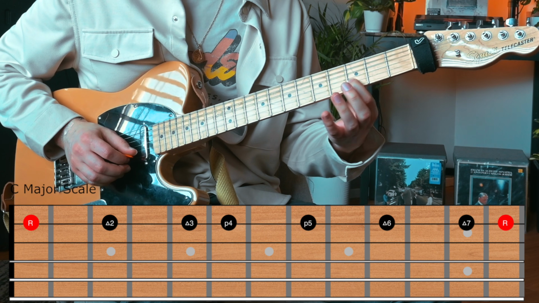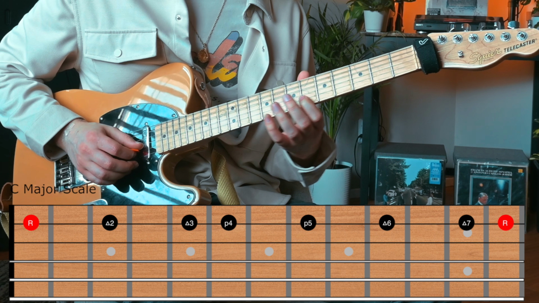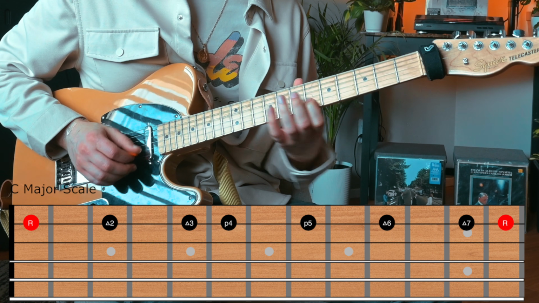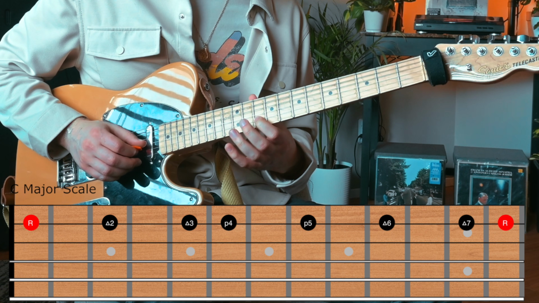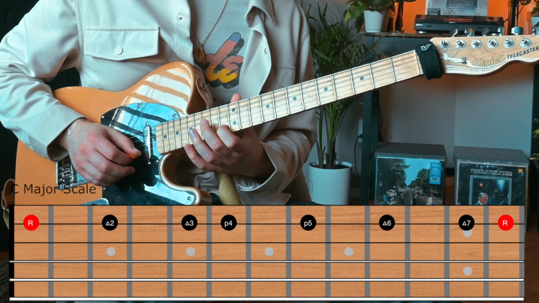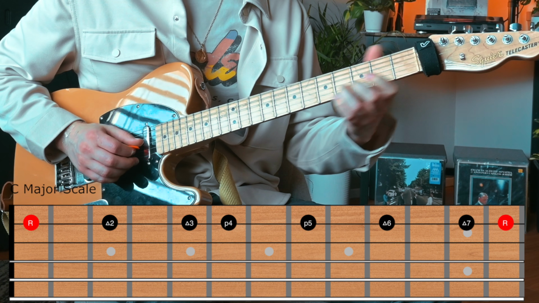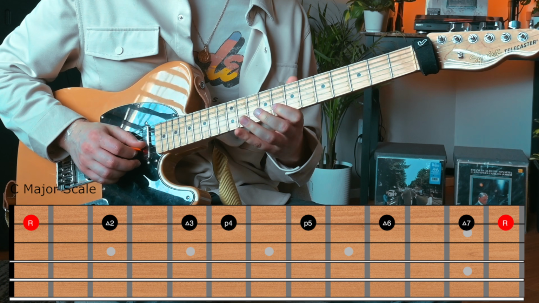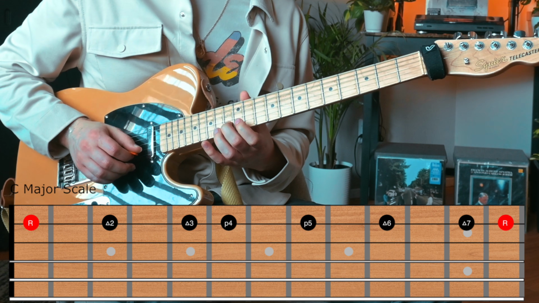Now, the formula for any major scale is like this. You have a whole step, another whole step, half step, another whole step, another whole step, one more whole step, and then finally a half step. So that's whole, whole, half, whole, whole, whole, half.